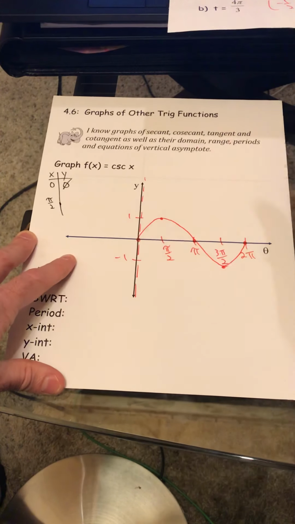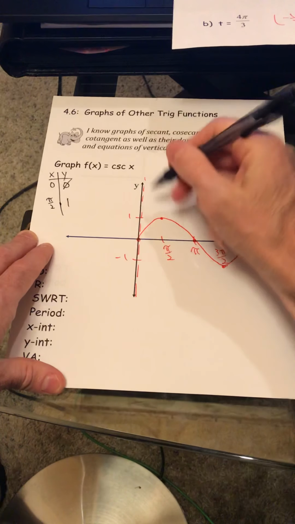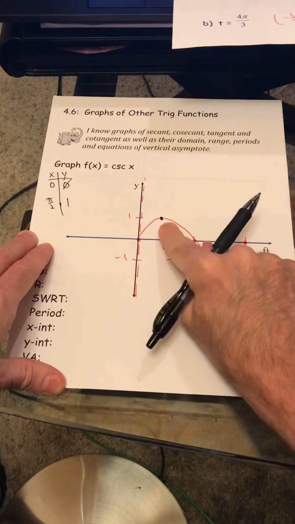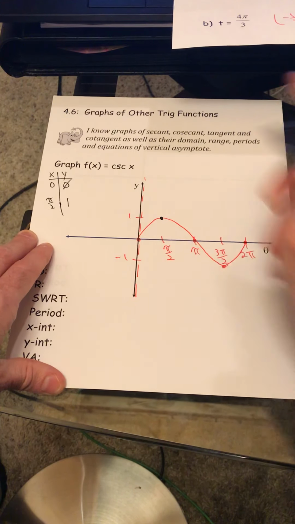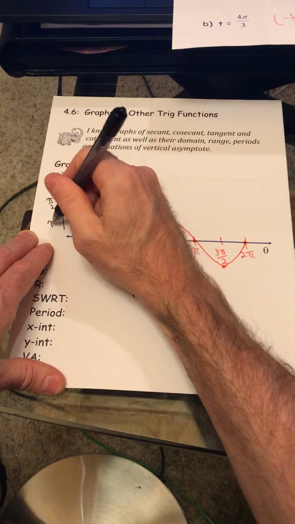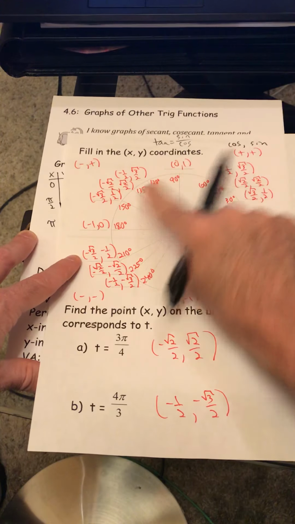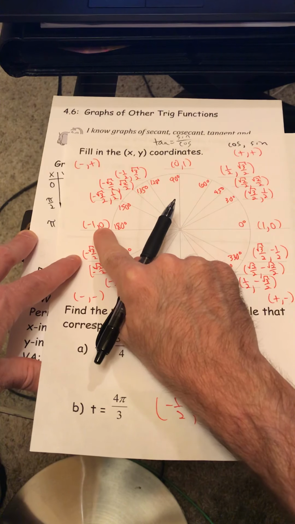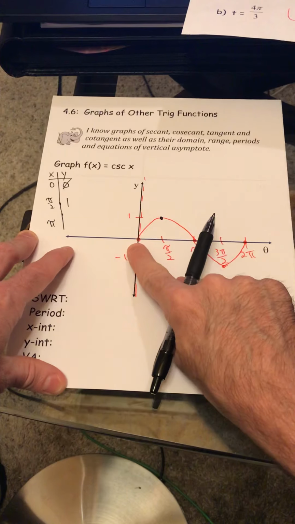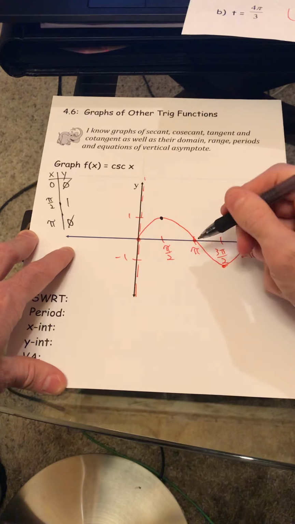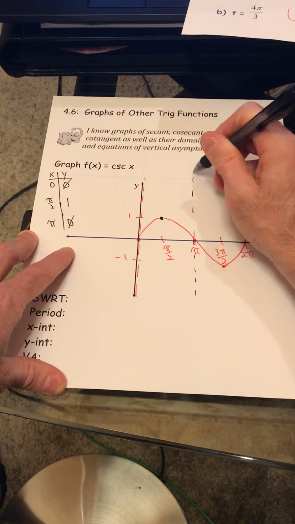Well, at pi over 2, sine's 1. The reciprocal of 1 is 1. So those two points are going to correspond. Our next critical point is at pi. Well, at pi, again, our y value is 0, and again, the reciprocal of 0, just like over here at 0, was undefined. So you're going to have another vertical asymptote there.